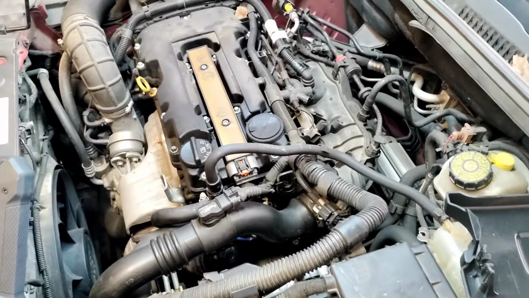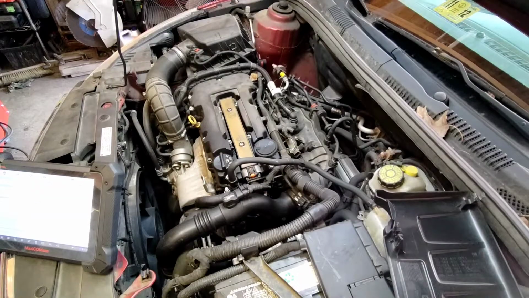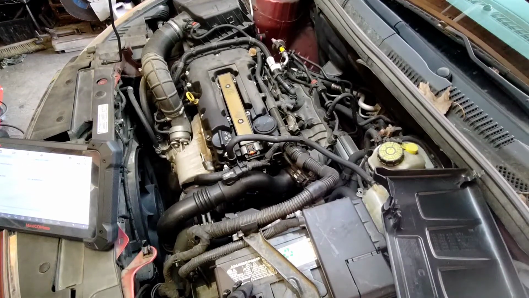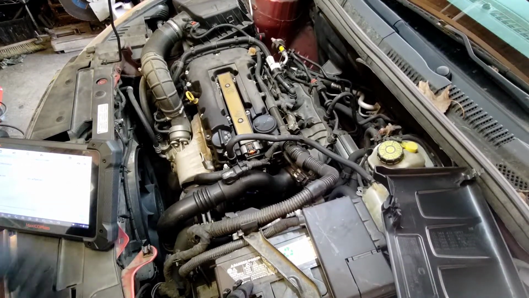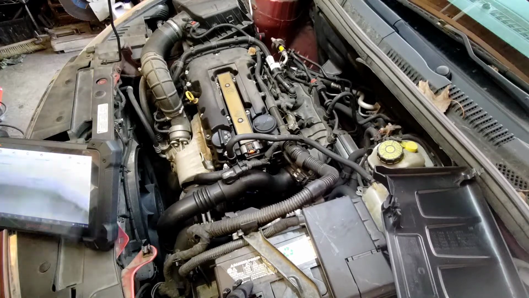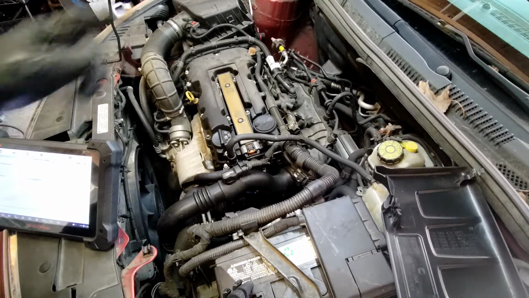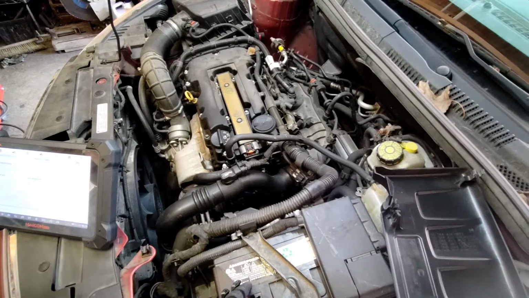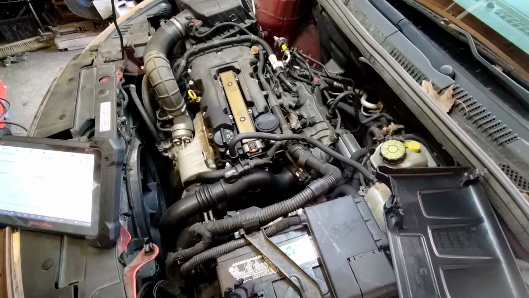Alright, so we got everyone's favorite manufacturer, Chevy. It's a 2012 Chevy Cruze. Simply put, this has got a very common issue. I'm going to show you the host of codes that I got currently. Oh, this car did come from the auction. And every time we get a car from the auction, it always has something special with it, put it that way.